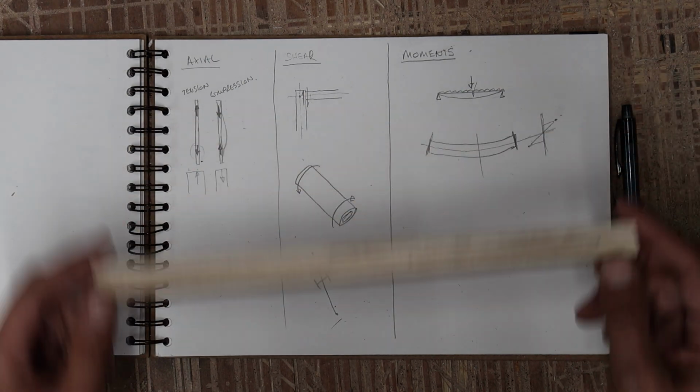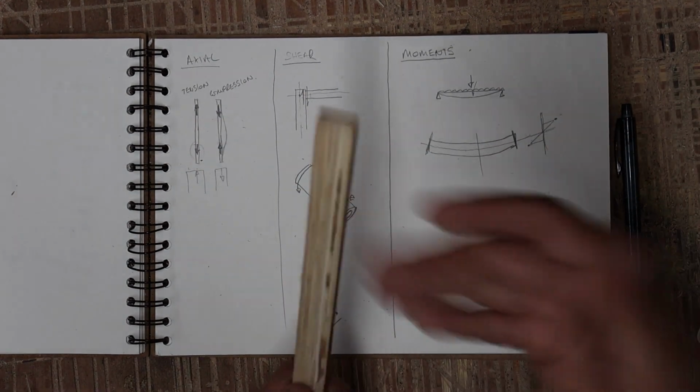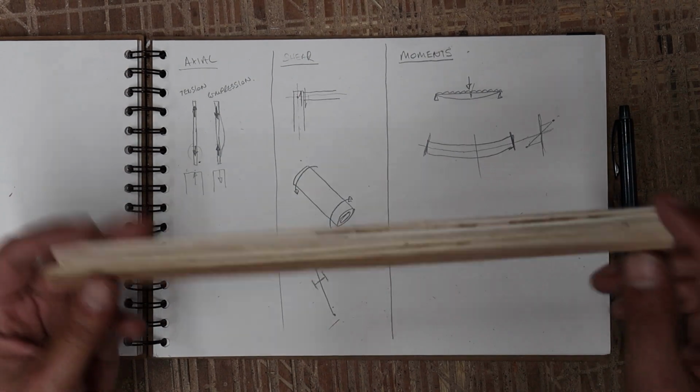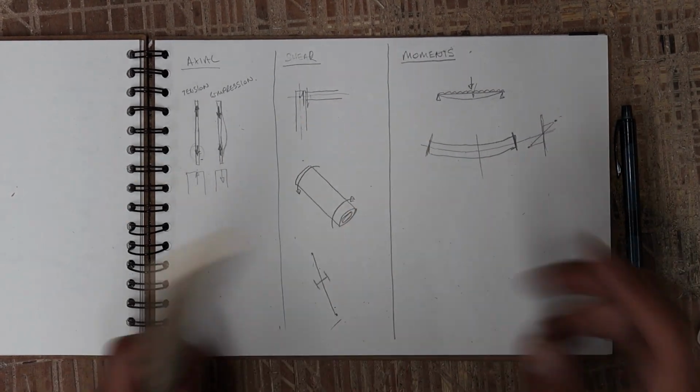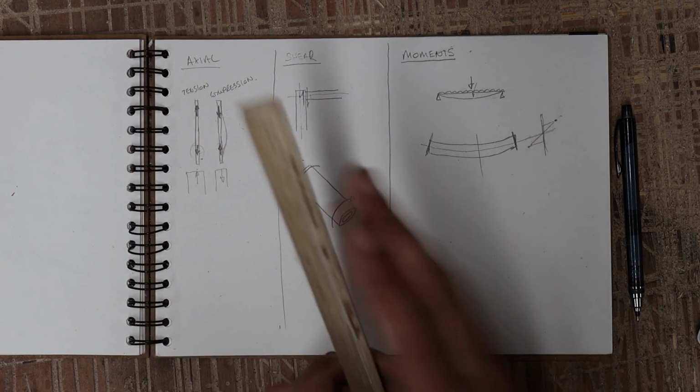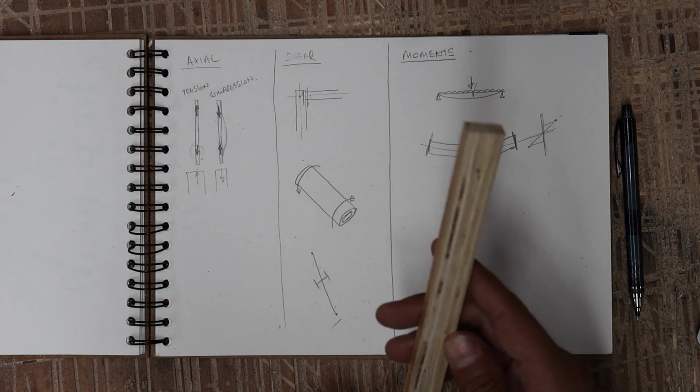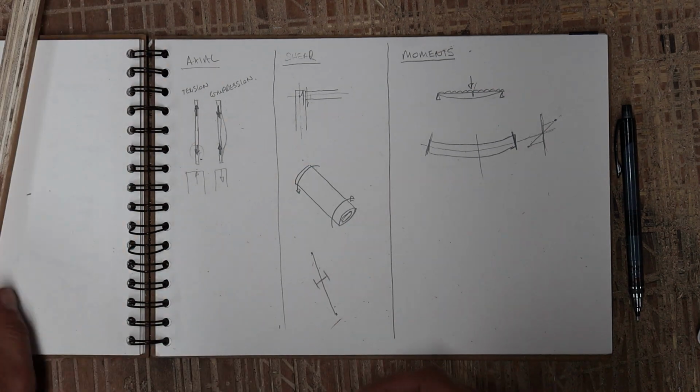Asymmetric. I can't remember what the word is, where the material has different properties in different directions. It's very unusual, but that's compression. It wants to buckle, and it's going to buckle in its weaker direction, whichever direction we calculate to be weakest. I'm not going to get into the calculations.